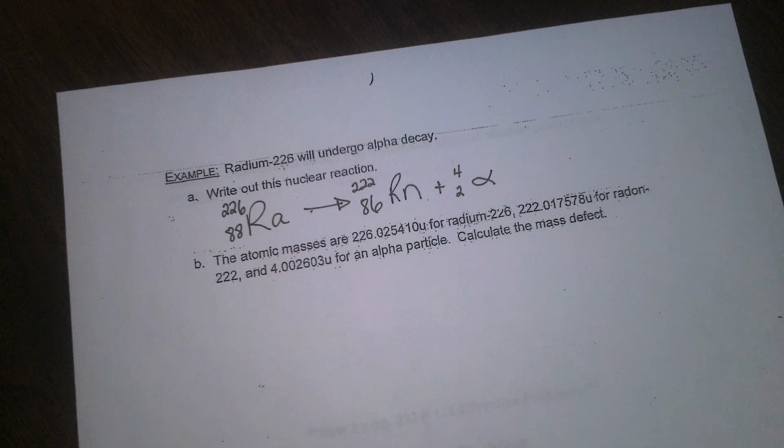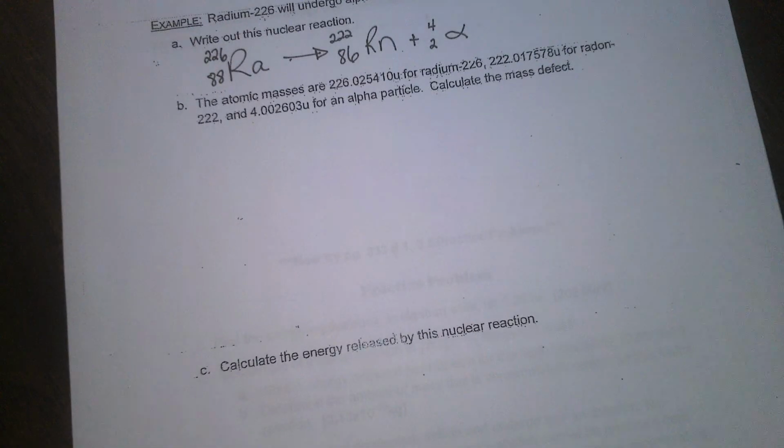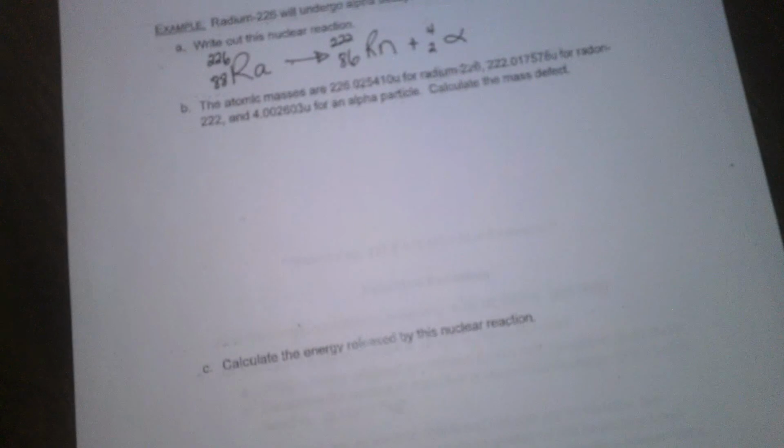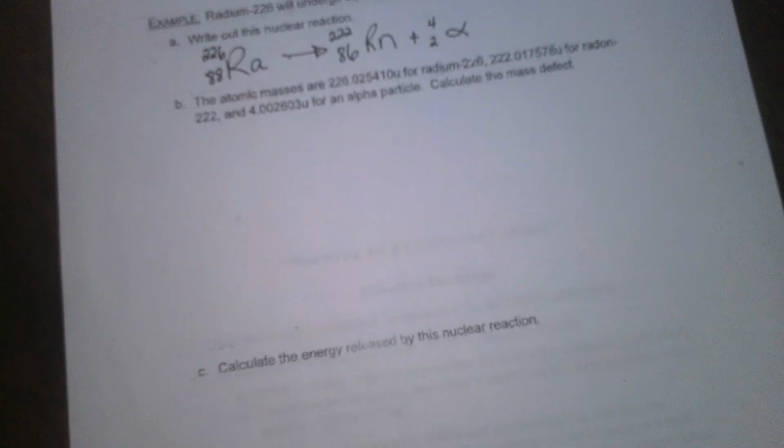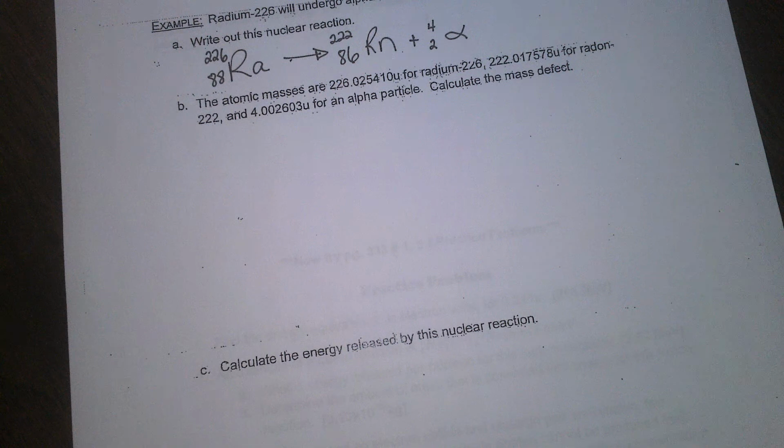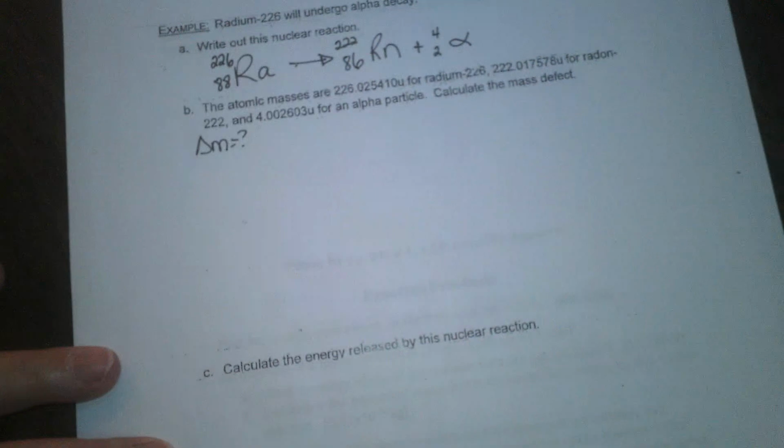You have to start here. And we can see that we're physically going from one element to a completely different element. Okay? So the atomic masses are 226.025410 atomic units for radium-226, 222.017578 atomic units for radon, and 4.002603 units for an alpha particle. It says calculate the mass defect. So it's asking us to find the change in mass. That's what mass defect means.